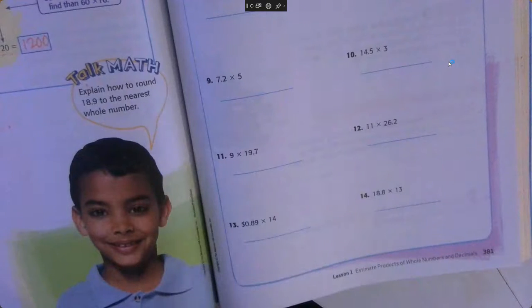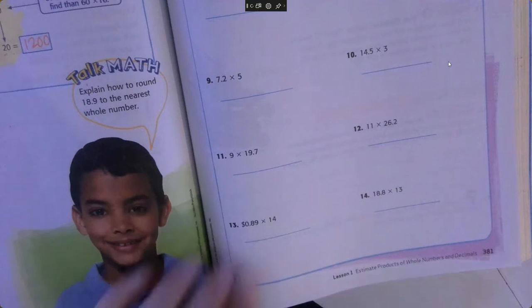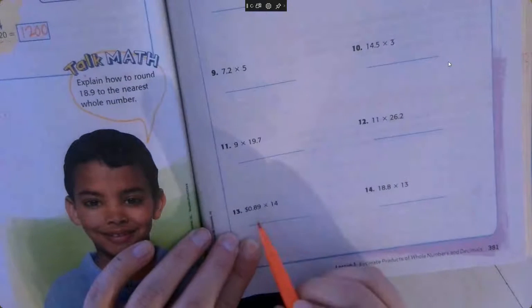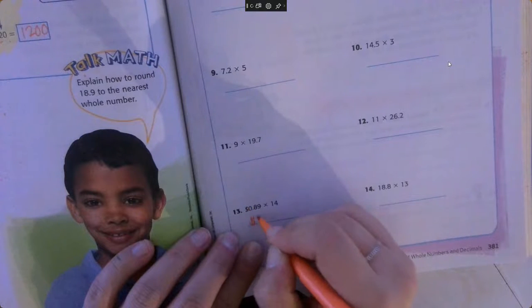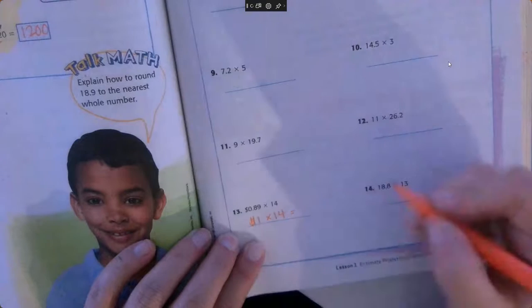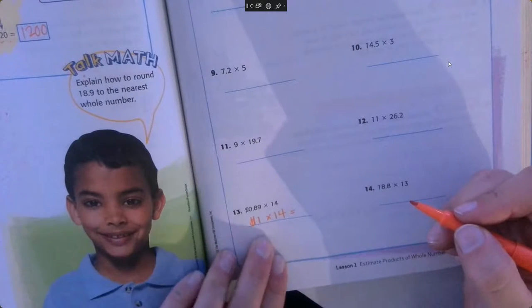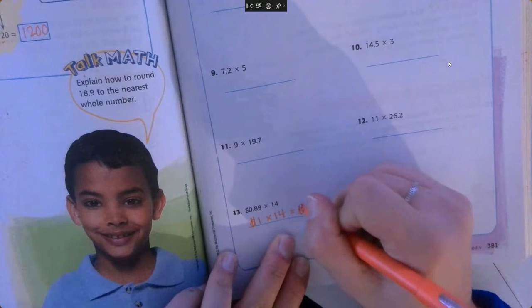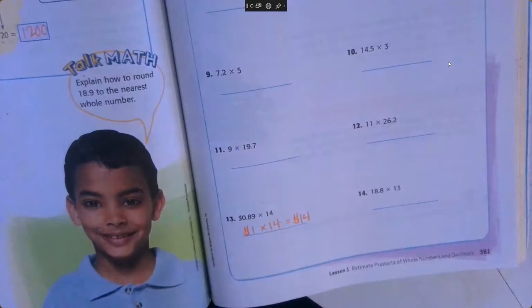Let's see if we need to look at any of these. Let's just do number 13. You've got 89 cents. Let's round that up to $1 times 14 or 15, but it's times 1, so you should really be able to do that times anything, right? 1 times anything is itself. So our total there is $14.